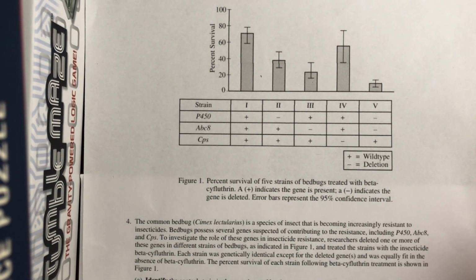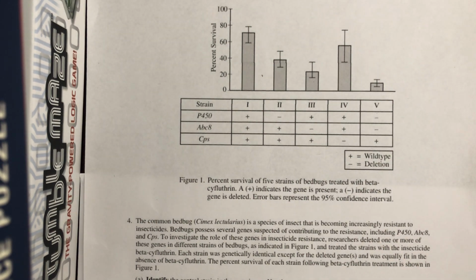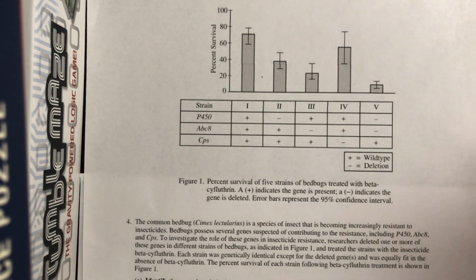And the first part of this question is pretty easy. And then the second part, you're like, what? I mean, they're talking about enzymes that detoxify. They're talking about transporter proteins. They're talking about exoskeleton. And it's hard to know what to do with that. So I'm going to show you the answers.